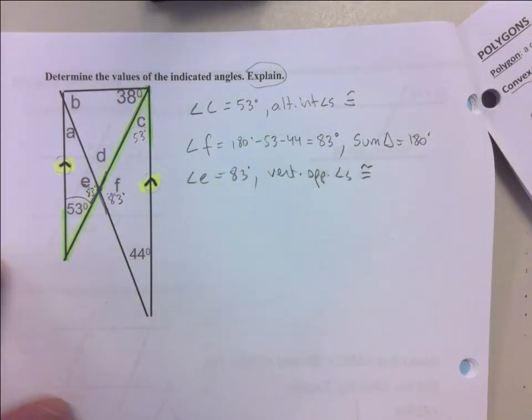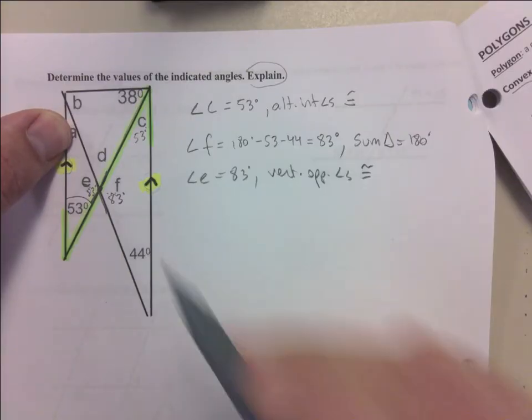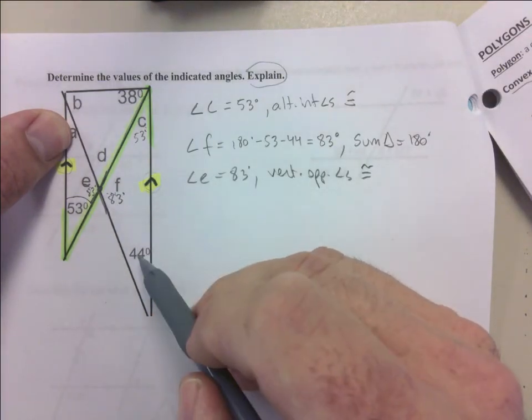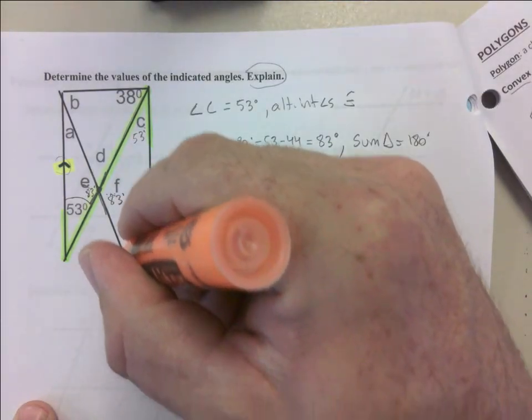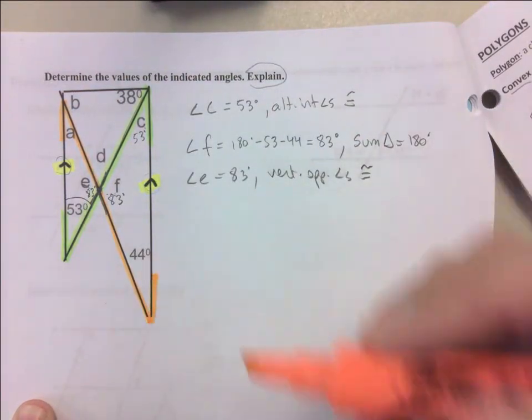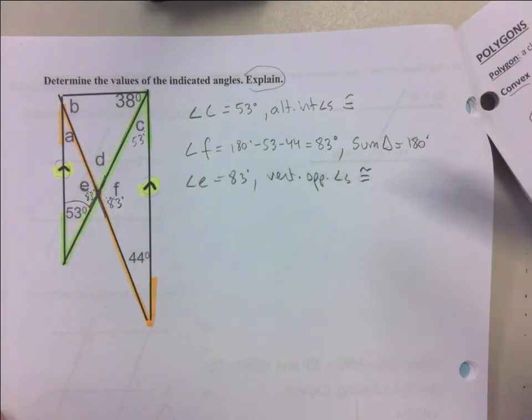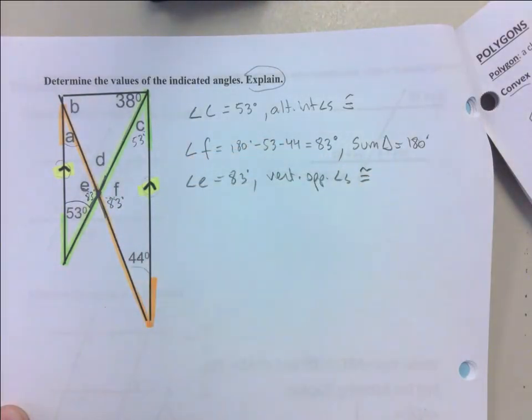All right, what should we do next? A? What would you use for A? Same as F, sum of triangle, or you see that other transversal that connects the two? You cut in here. Would that help us? This is alternate interior as well.